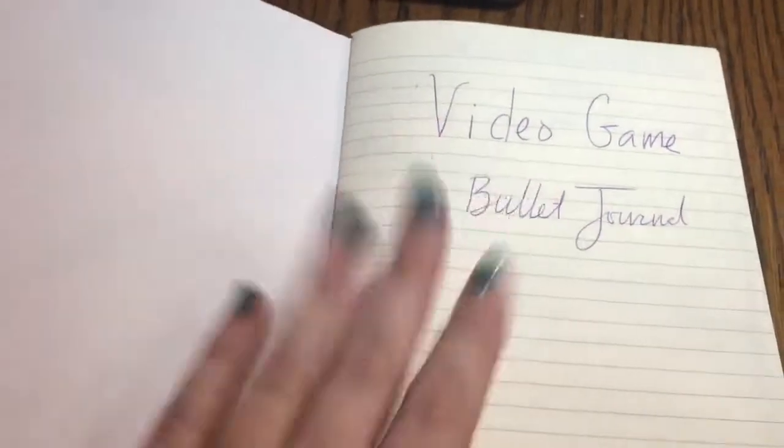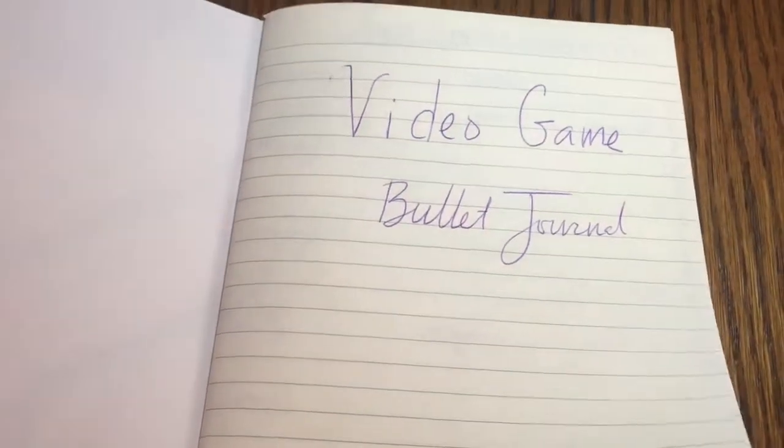I don't have anything on the cover. Of course, you can decorate this however you like. This is just a very simple journal, stapled along the spine, and that's about it. It's very thin. This is one that I got in a pack of 3 at CVS. You can put whatever you like on the front or on the inner cover, and I just wrote video game bullet journal for my first page.